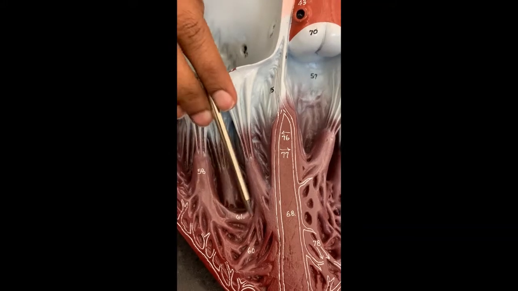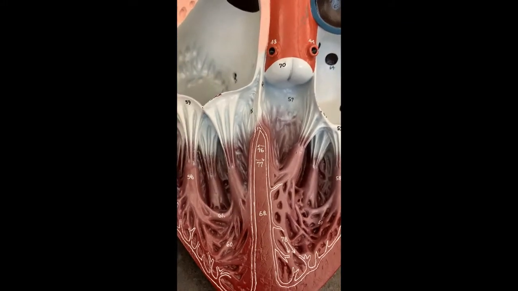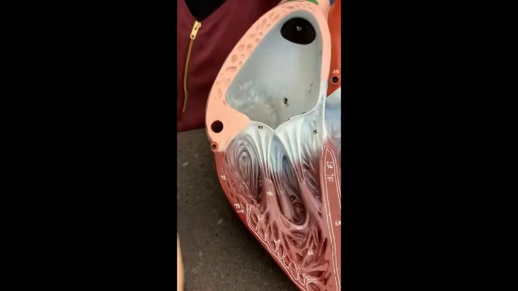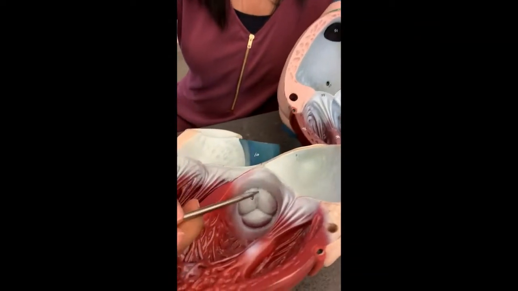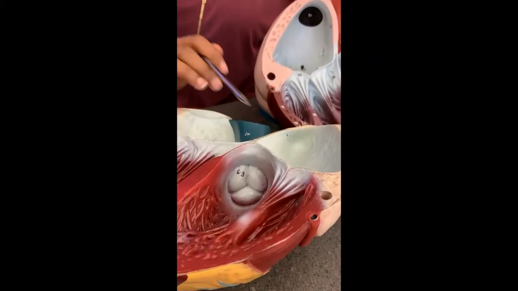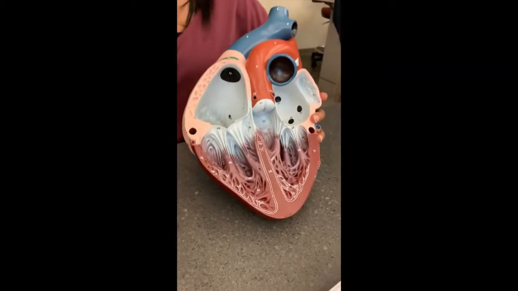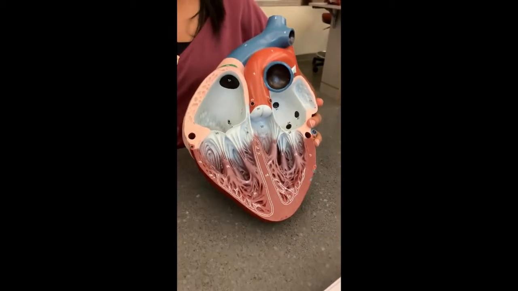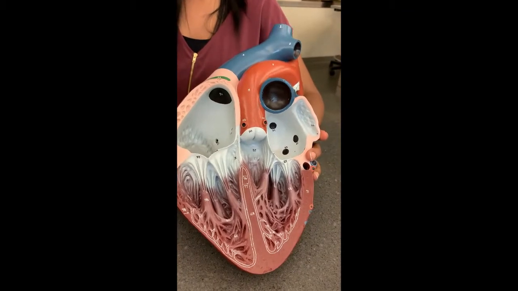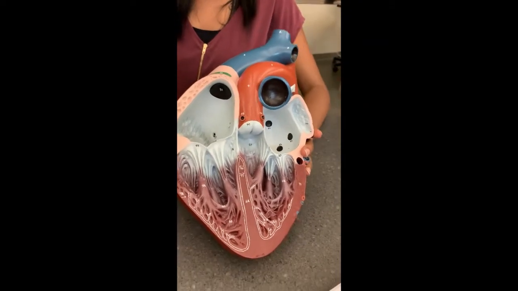What is number 61 here? Moderator band. From the right ventricle, where's blood going to flow through? The pulmonary semilunar valve into the pulmonary trunk, which splits into the right and left pulmonary arteries and goes to the where? To the lung. Very good.